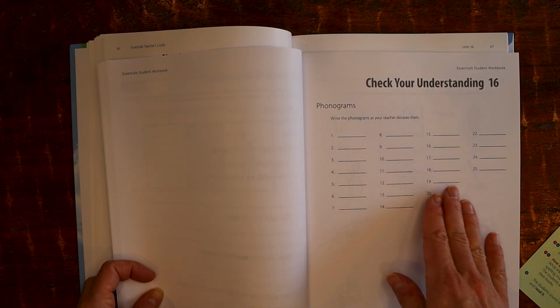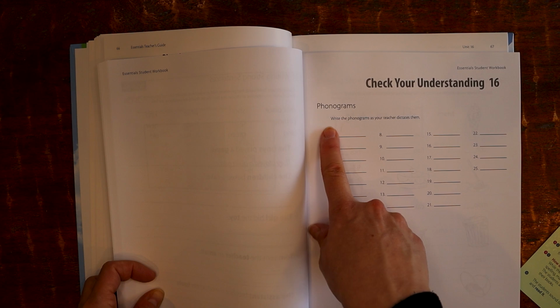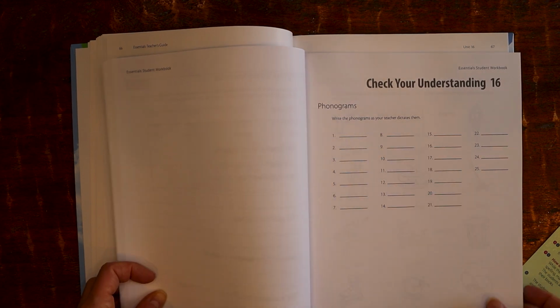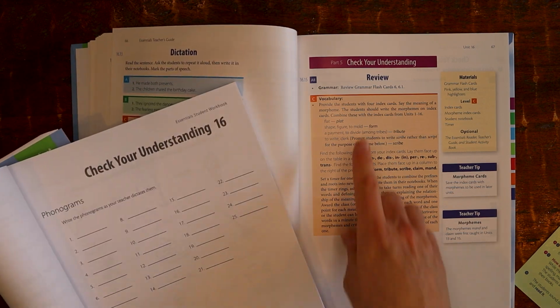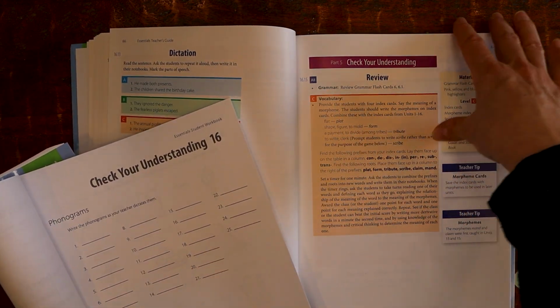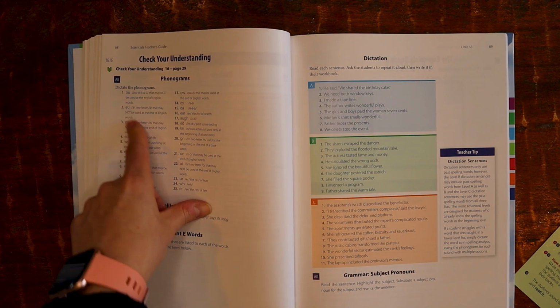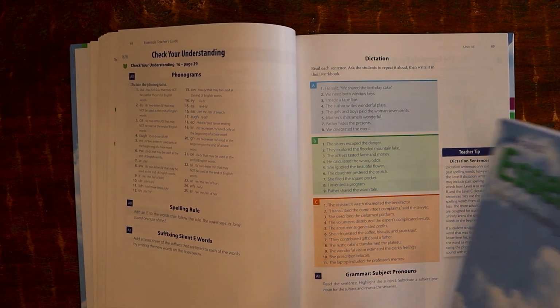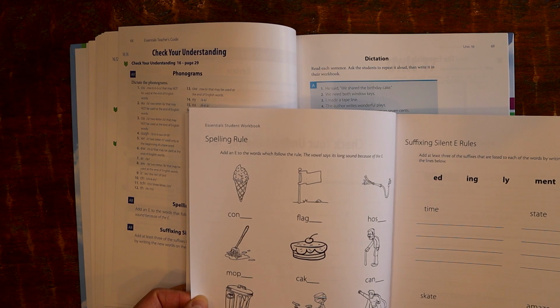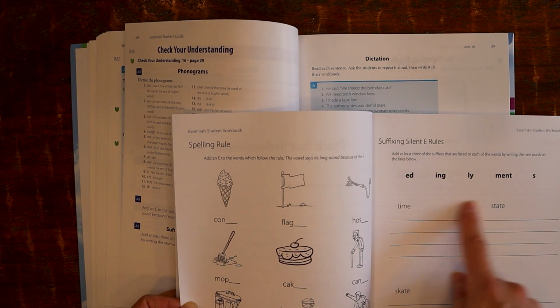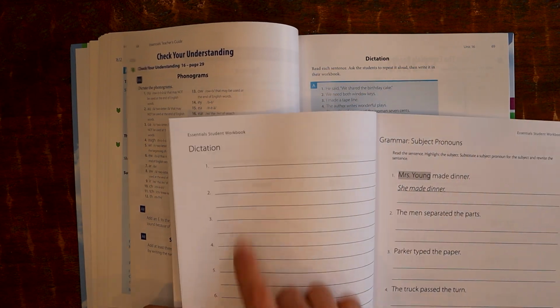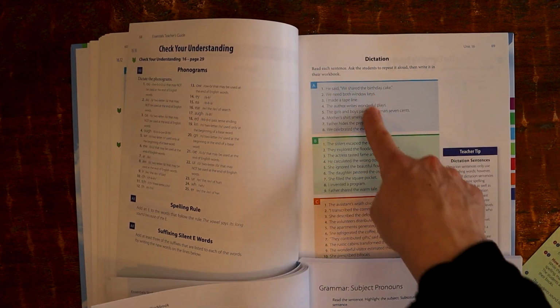And here it says, check your understanding for Unit 16. It says, write the phonograms as your teacher dictates them. So that's the first thing. But if you see here, you're actually doing a little bit of review first. So you will dictate these and they will write it down. And so then there's a section for spelling rules next, and a section for suffixing silent E rules. And then there's a section for dictation, which is all written out here.